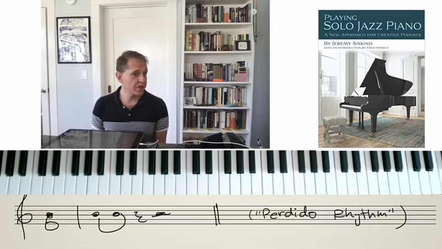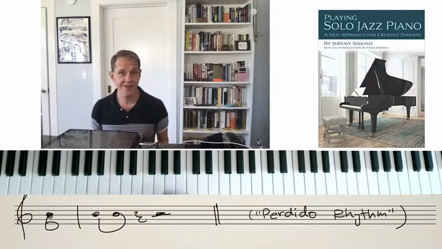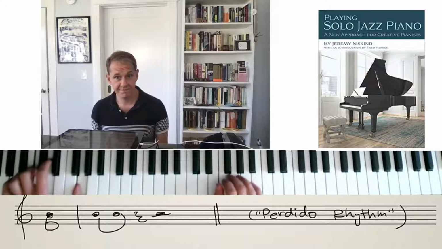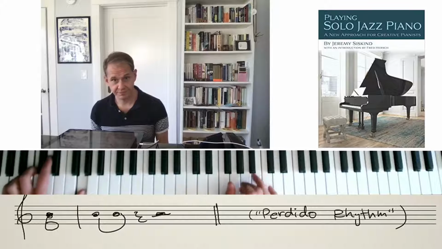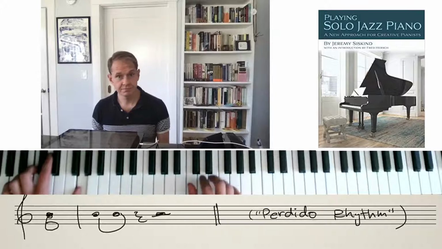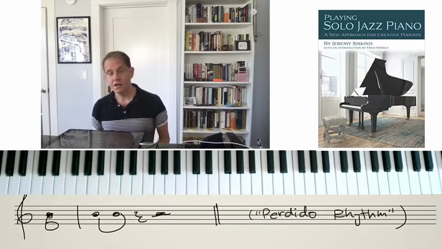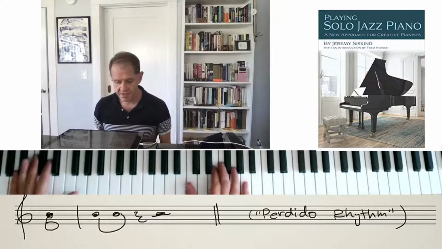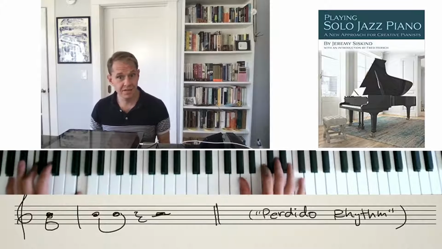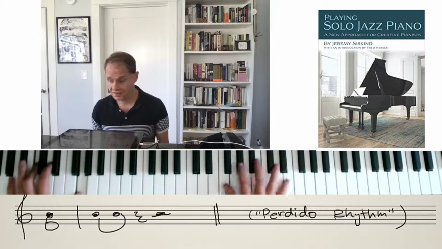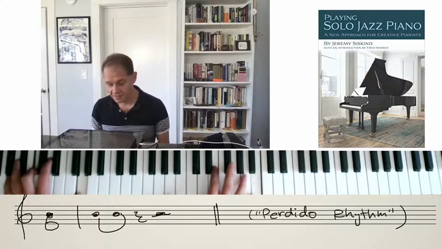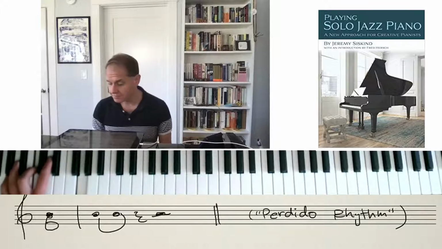Now, while we're doing this, we can think about simple shapes, or we can go to more complex shapes. For simple shapes, I would think about going directly up or down by step. For more complex shapes, we might want to change direction or leap within the 3 notes. So it could be kind of fun. Or we could change direction.